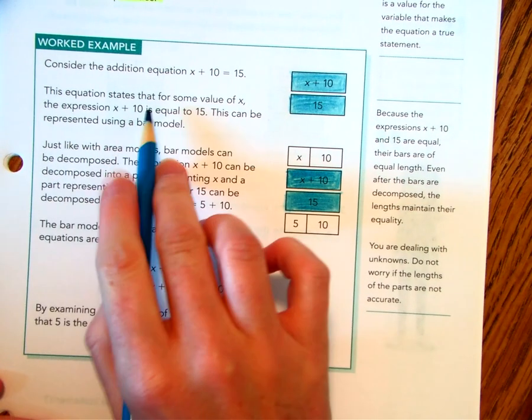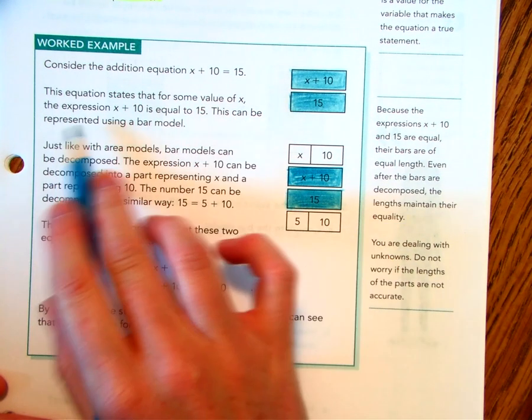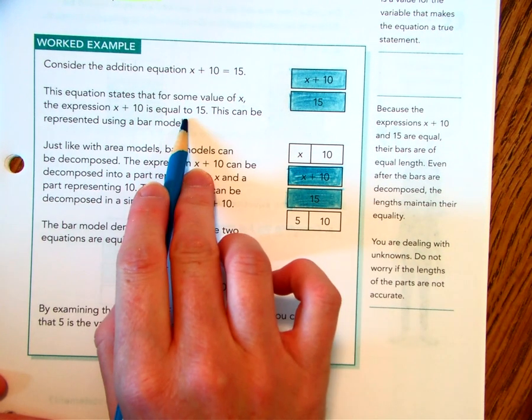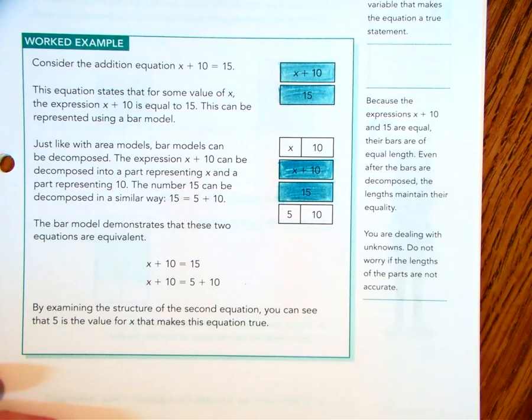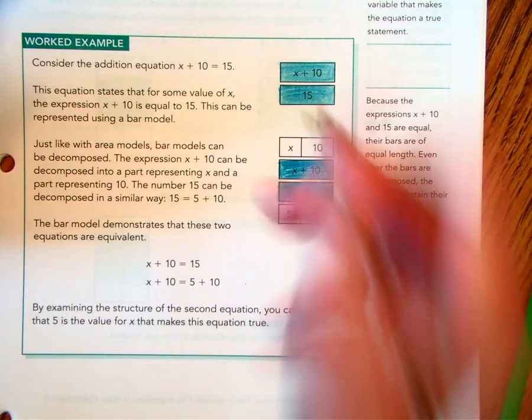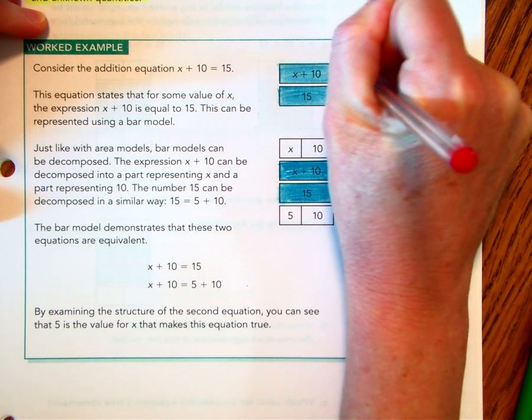This equation states that for some value of x, the expression x plus 10 is equal to 15. This can be represented using a bar model. This guy, this is your bar model, if you weren't sure. Hello, I'm a bar model.